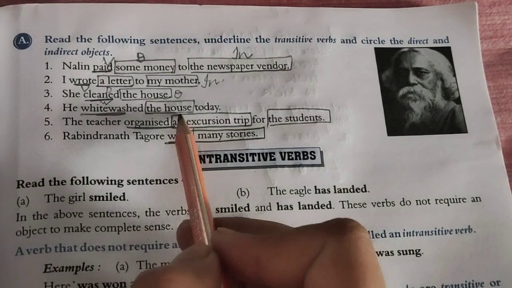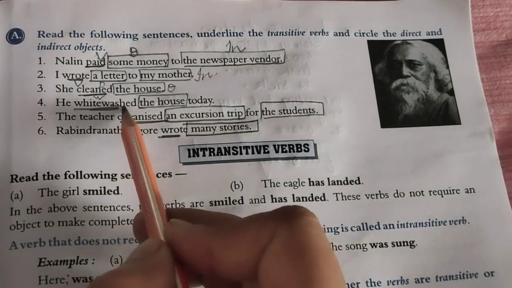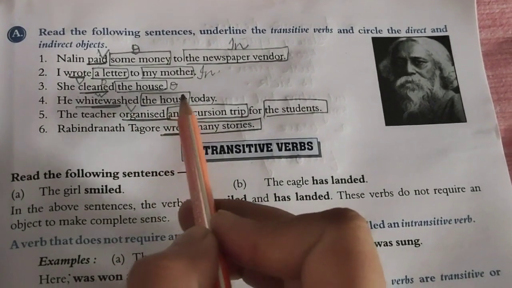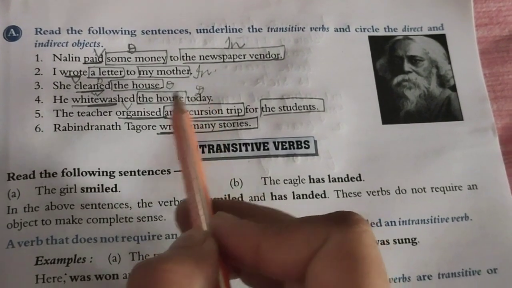He whitewashed the house today. Whitewashed is what? Whitewashed is the verb. The house is what? Direct object.